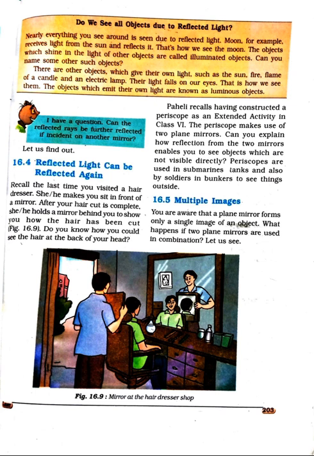Nearly everything we see around us is seen due to reflection of light that we have already seen. The objects that shine in the light by other objects, they are called as illuminated objects. For example, moon. Moon is not having its own light. So the light which is given by moon is the light which is reflected from the sun.